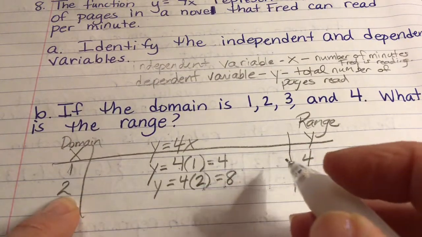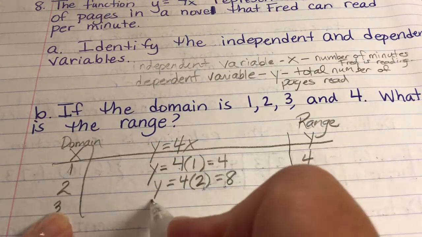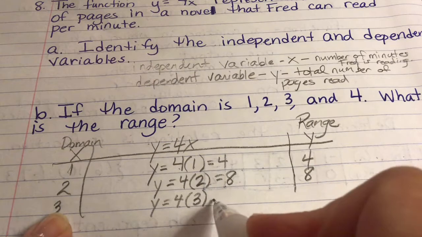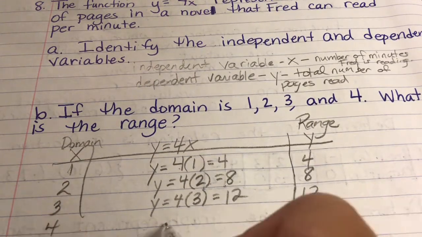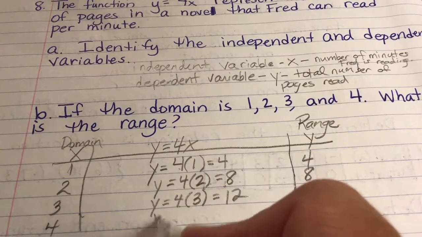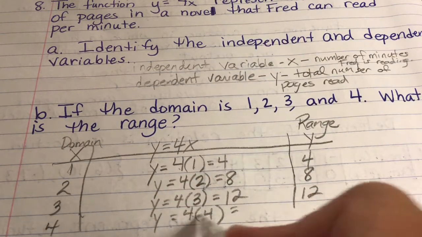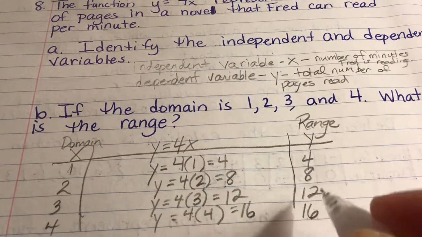So after 2 minutes, 8 pages are read. Substitute 3 in. After 3 minutes, 12 pages are read. And then the last one, 4 times 4 is 16. After 4 minutes, 16 pages are read.